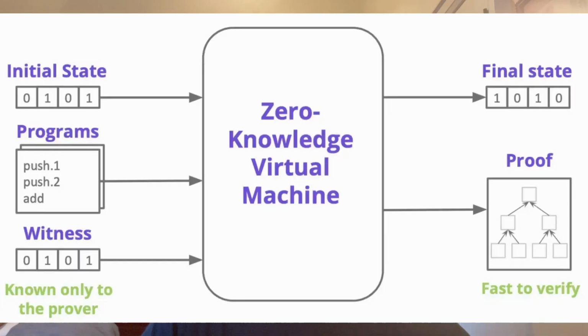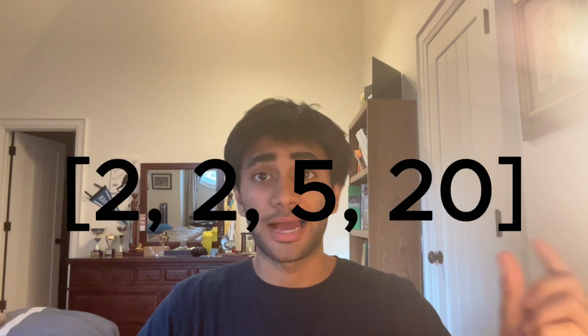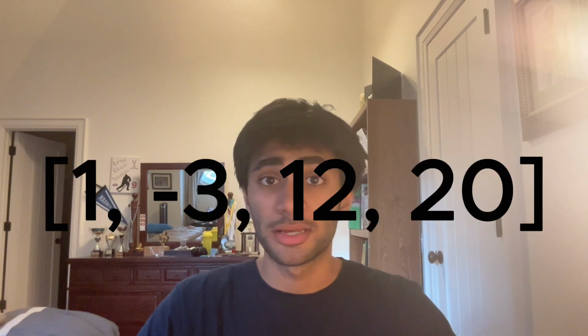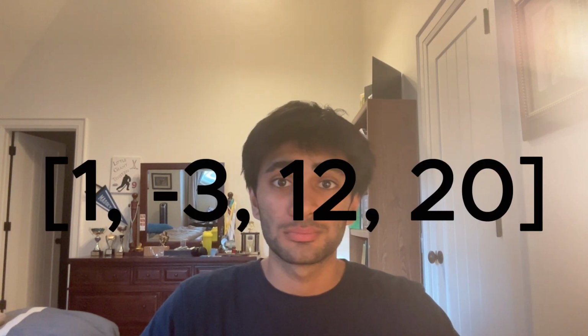So for our circuit, a valid witness would be 2, 2, and 5 with the output of 20. An invalid witness would be any random number like 1, -3, 12 equals 20. Within that witness, which is basically a set of those signals, some of those values are oftentimes private. So as long as we prove that we know the set of signals surrounding the private signal, then the zero-knowledge proof is valid. Cool. So that's your introduction to the project. So now I'm going to demo the zk proof.